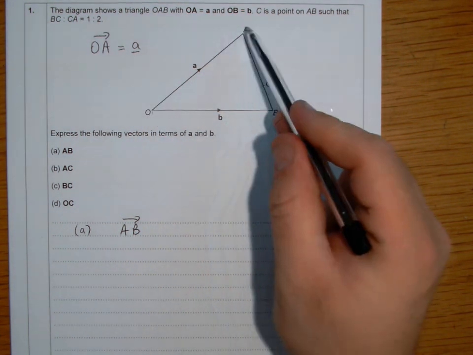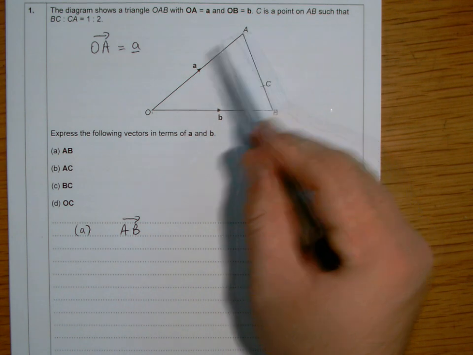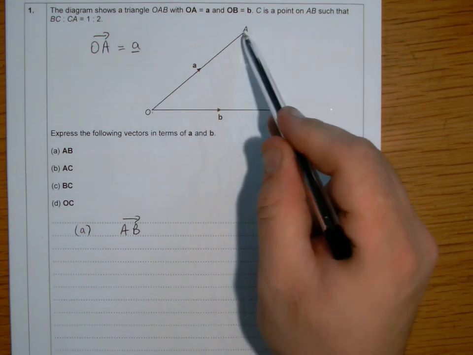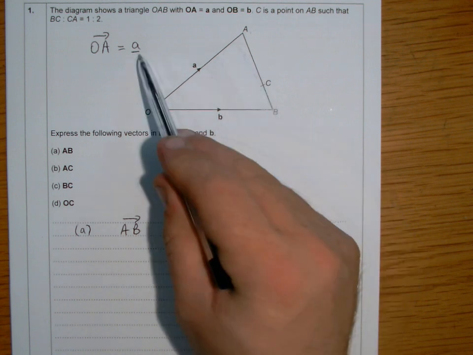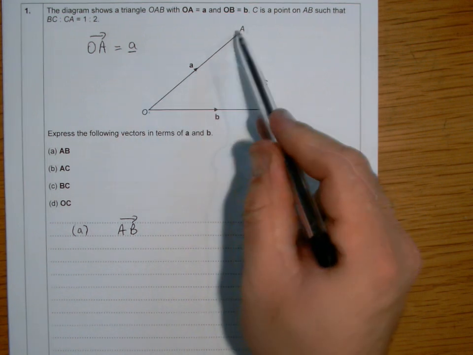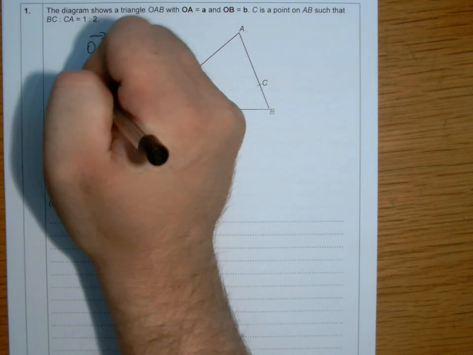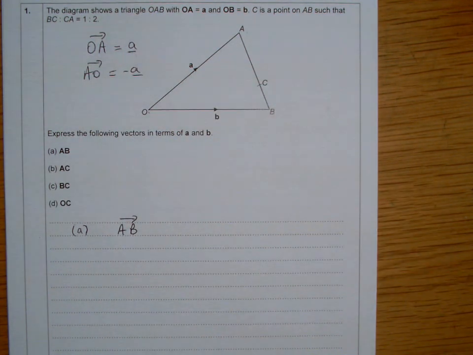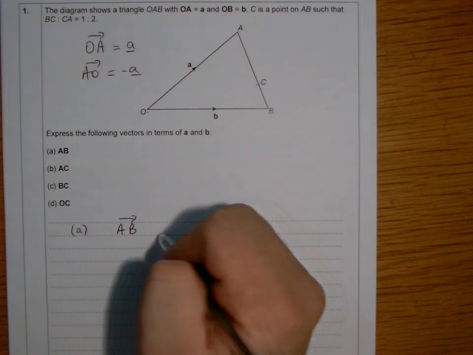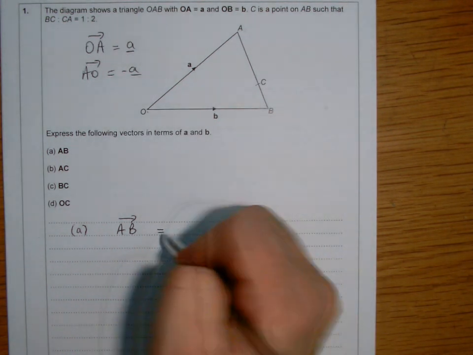But if I'm starting at A, I want to go to then O, don't I? I want to go in the reverse direction. So instead of O to A, which is that there, I'm actually going the opposite way, A to O. So quite simply, A to O will just be the reverse of that. So we're just going to be negative a, okay? Just undoing it. So that's important there to note.